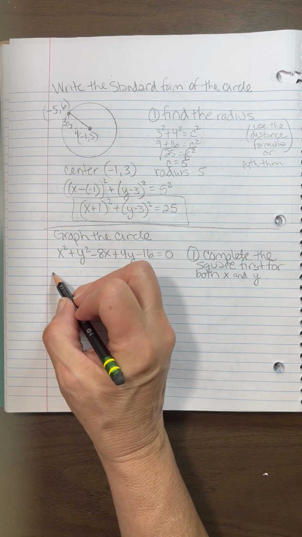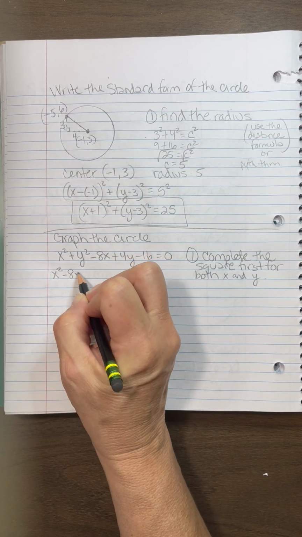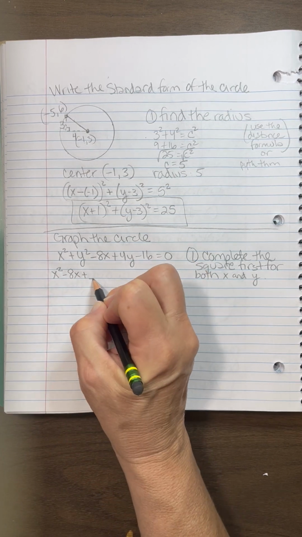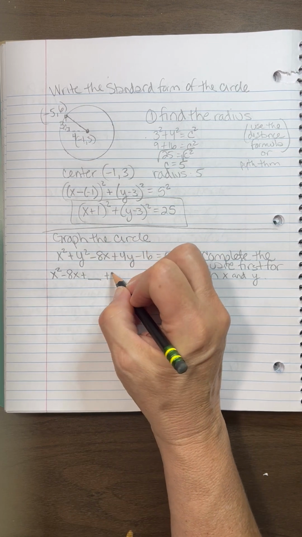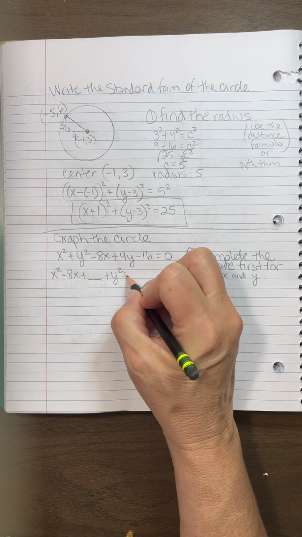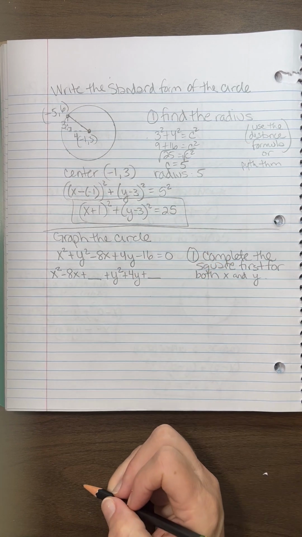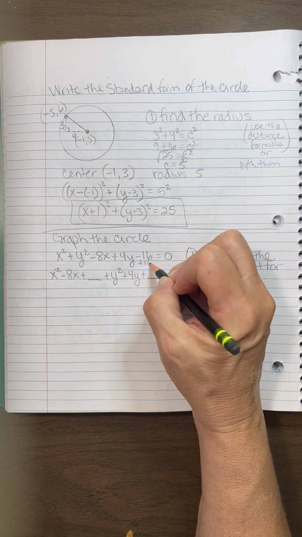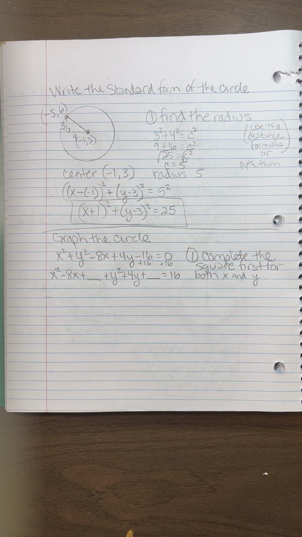Okay, so rewrite and group your x values. So x squared minus 8x, and then you're going to leave a spot because we're going to complete the square. Then we have a positive y squared plus 4y, and you're going to leave a spot. We're going to complete the square with both of those, and then I'm going to add 16 to both sides, because you don't want any other numbers over there when you complete the square.